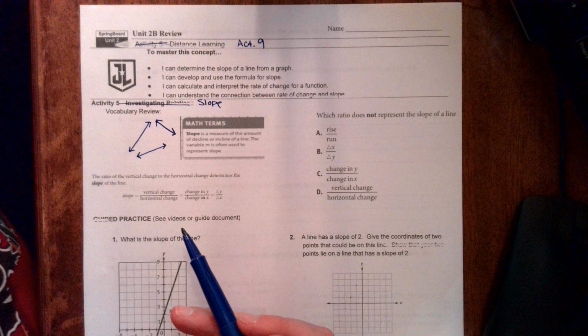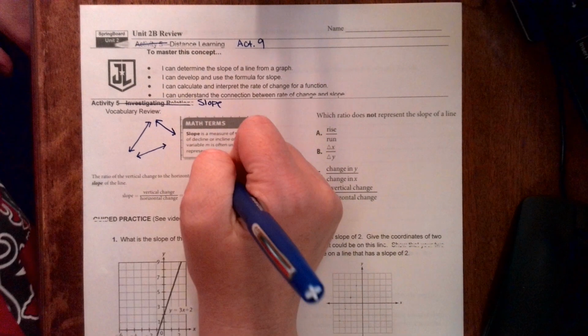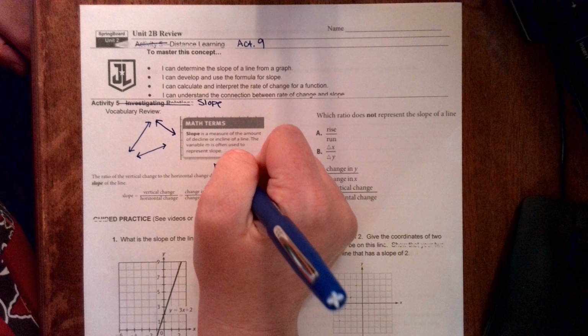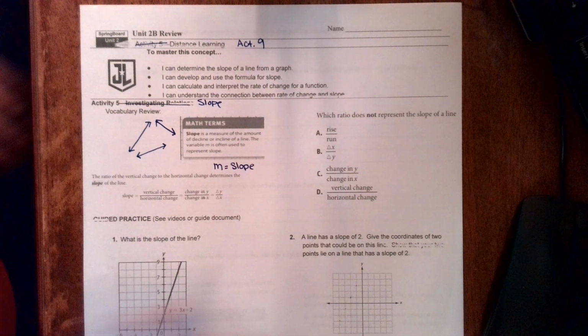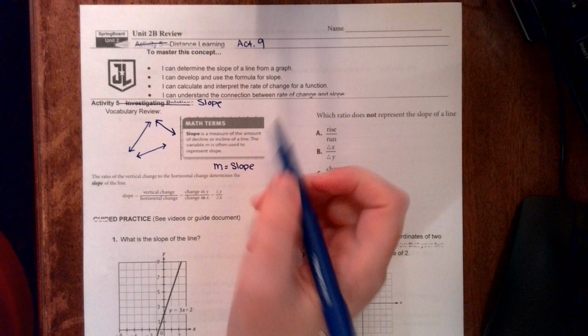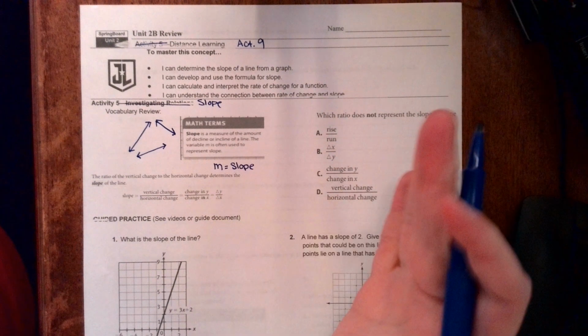Alrighty, and just a couple of reminders, we usually use M to represent slope. Don't know why they picked M, but that's what they did. We have our formula for slope. It's a ratio. It is the ratio between the change in y over the change in x.